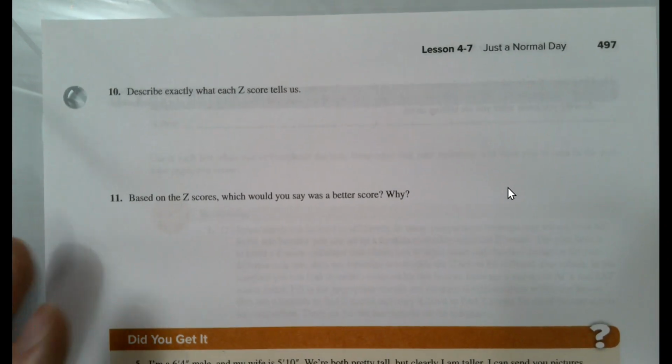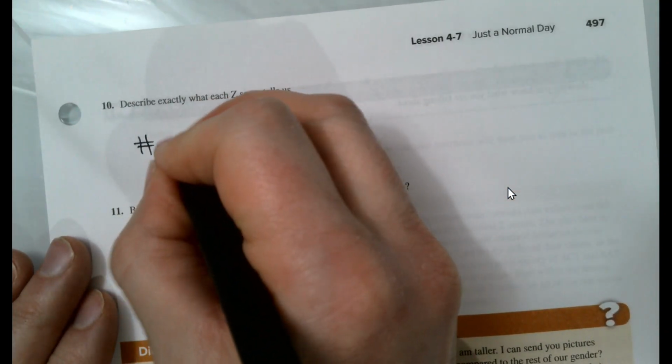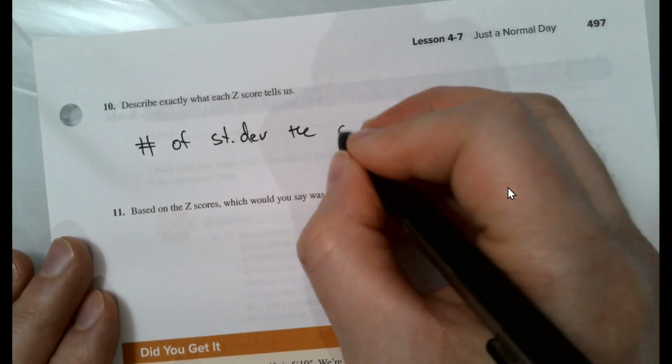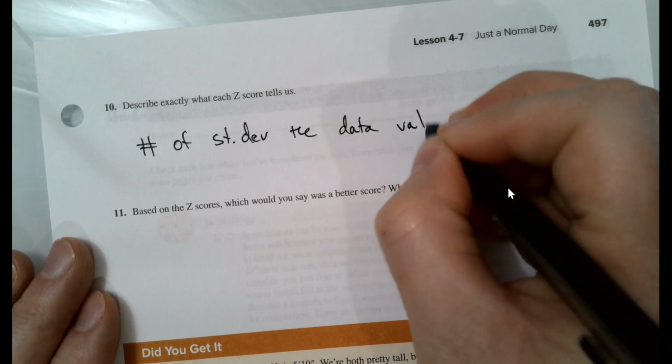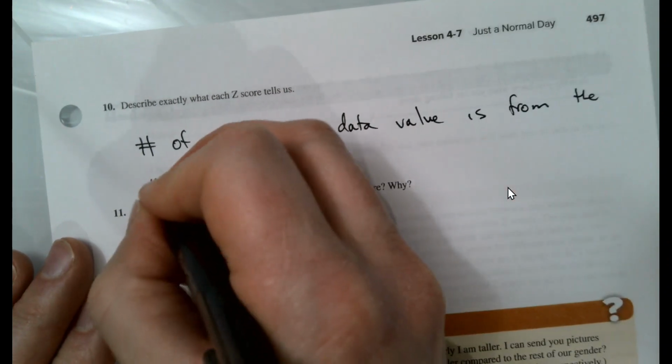Okay, so what exactly does each z-score tell us? The number of standard deviations the data value is from the mean, and we already answered it.